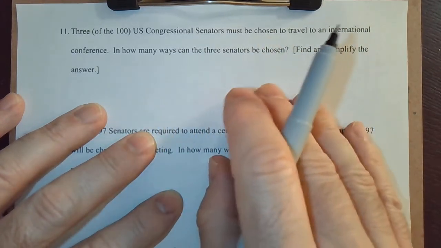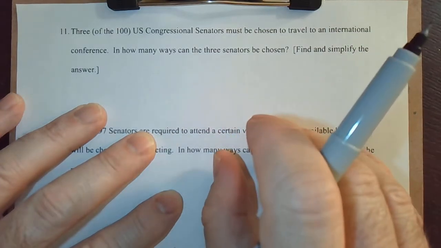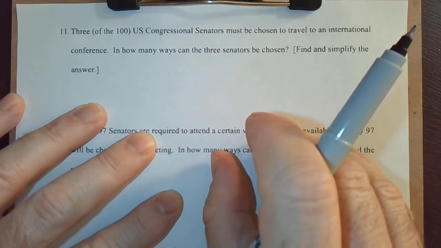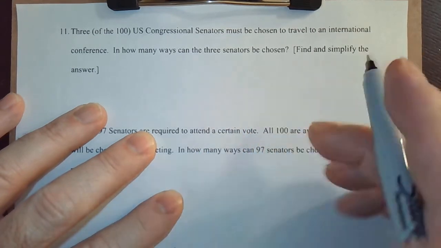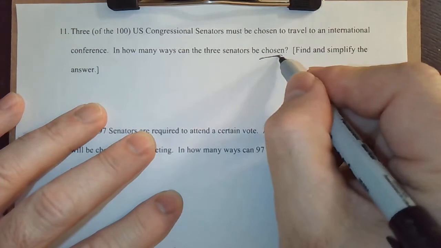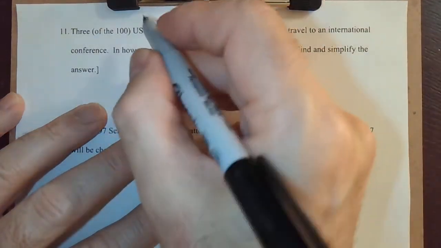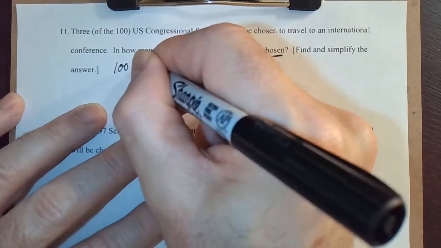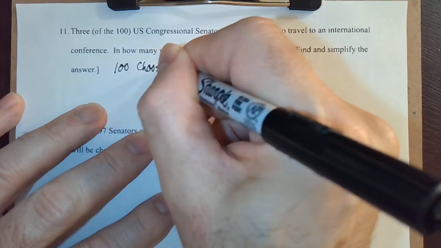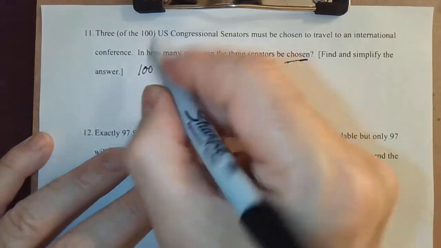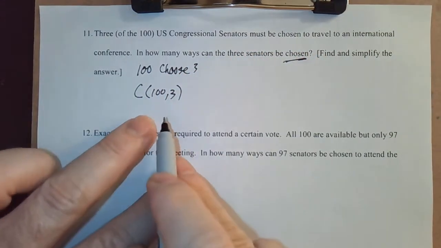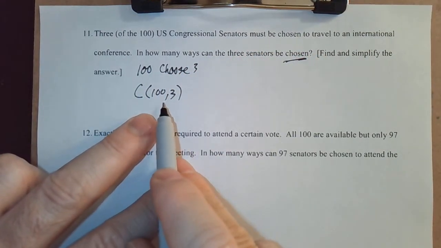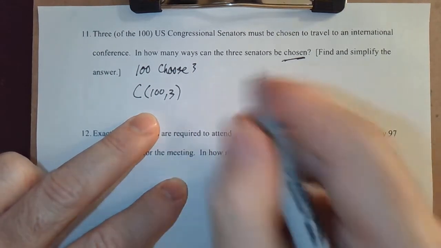So the arithmetic, the math part of this is simple. You need to be able to tell me, is it a combination or permutation or what? Well, chosen, choose. So what we're doing is 100 choose 3. So the answer is this. Now this is not going to be acceptable as a final answer. You'll get partial credit for that, of course, but it says simplify.